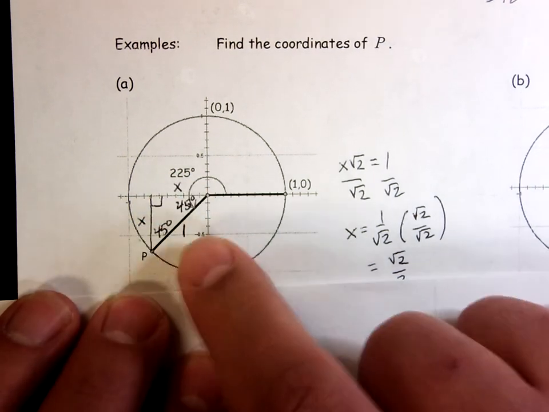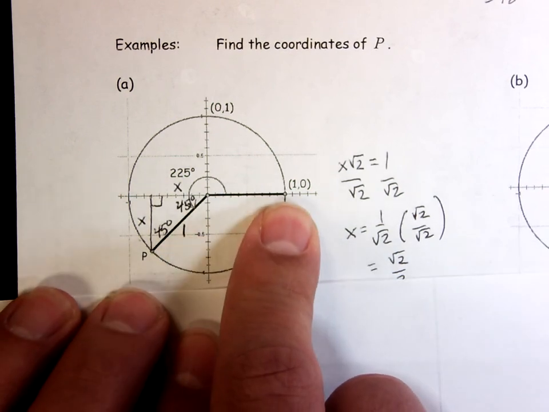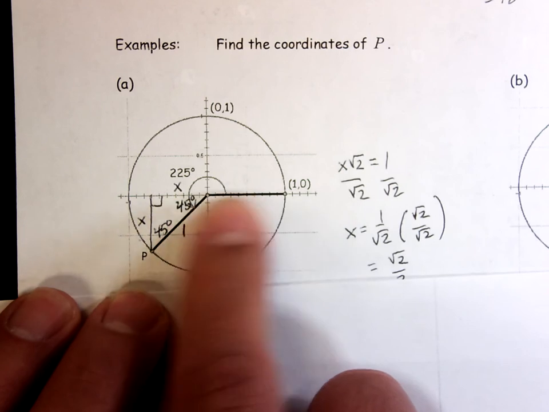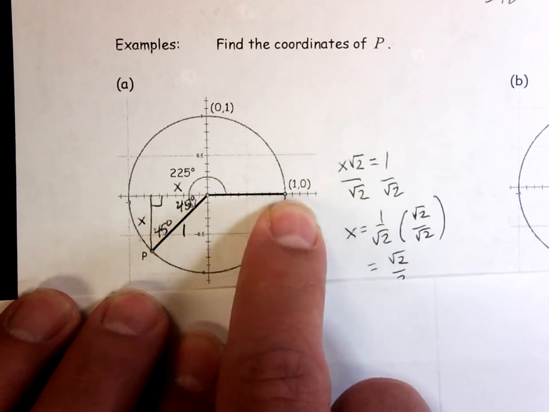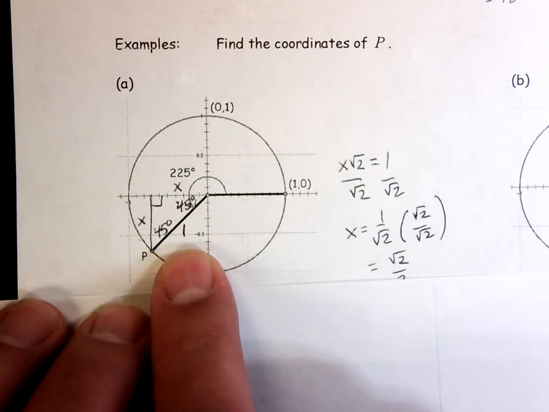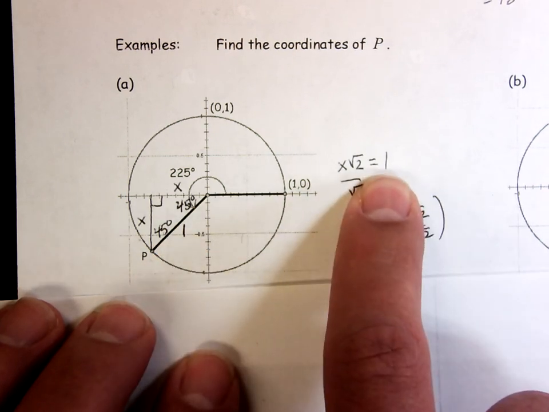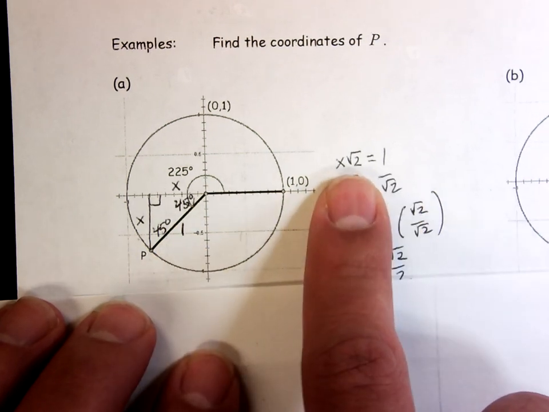Where does this 1 come from? Well, they're telling me, notice the location of that point, that's at 1. So the radius of this circle is 1. It's 1 from here to here. So this is also the radius of the circle, so this must also be 1. Hypotenuse is equal to 1. We just said on the back side, if it's a 45, 45, 90 triangle, the hypotenuse is always equal to x root 2. So I set x root 2 equal to 1.